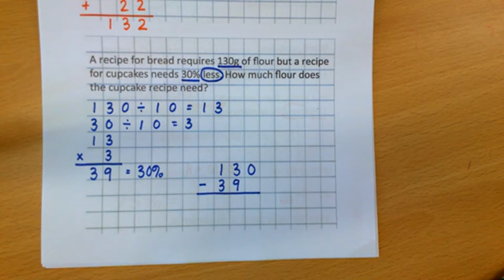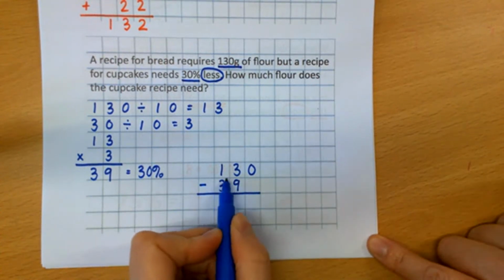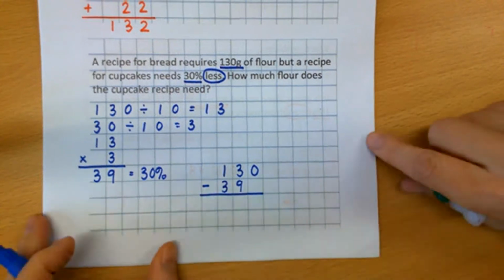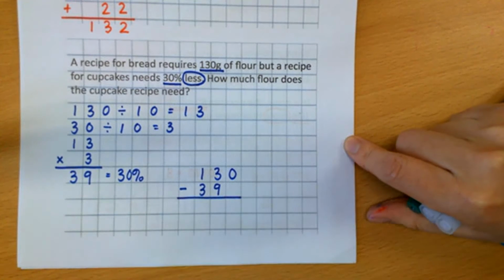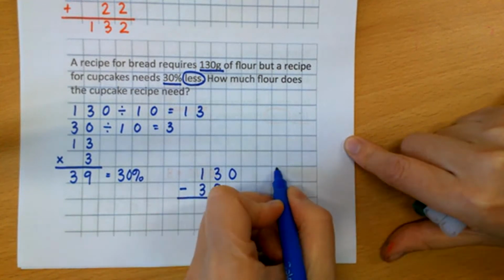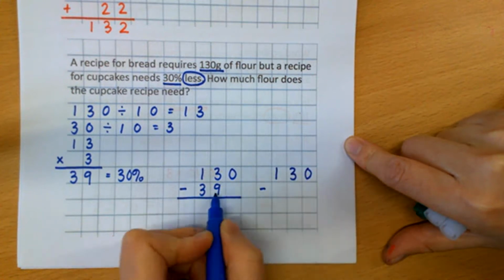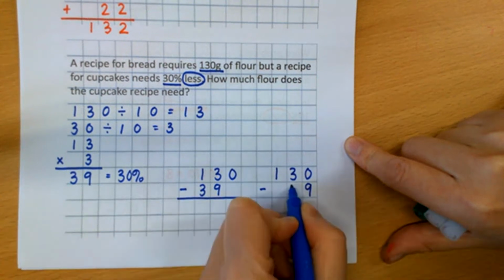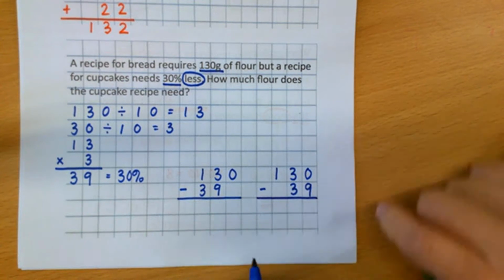Oh, I see. You're right. Yeah, I've actually put 39 in the hundreds column, so I can't do that. I need to make sure that I line up my numbers in the right column. So let me write that again. 130 take away, and I need to put the 9 in the ones column and the 3 in the tens column. Well caught, good job.